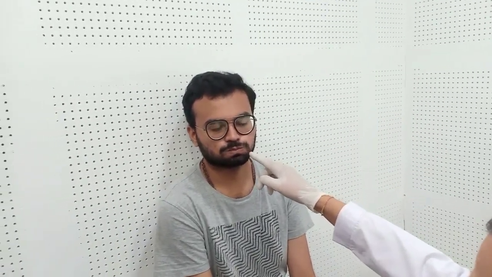Then we ask the patient to close the eyes. On the paralyzed side, the patient will not be able to close the eye. Show your teeth. On the paralyzed side, the angle of the mouth will not move. Blow your cheek. On the paralyzed side, blowing of the cheek will lead to leakage of air from this side. And move the platysma. You can ask the patient to perform the platysma movement. Sometimes it's difficult, but we can try at least. So in these four to five movements, we can know whether the facial nerve is functioning or not.